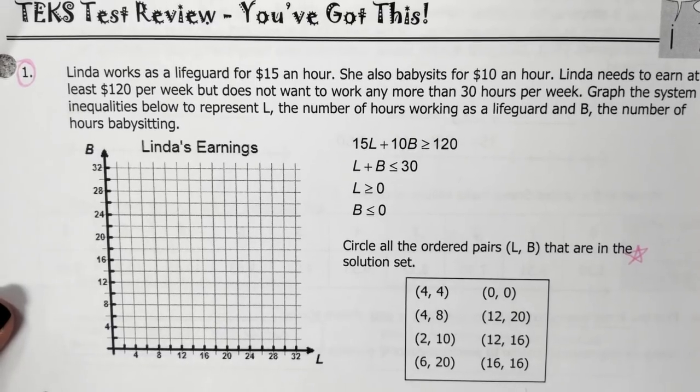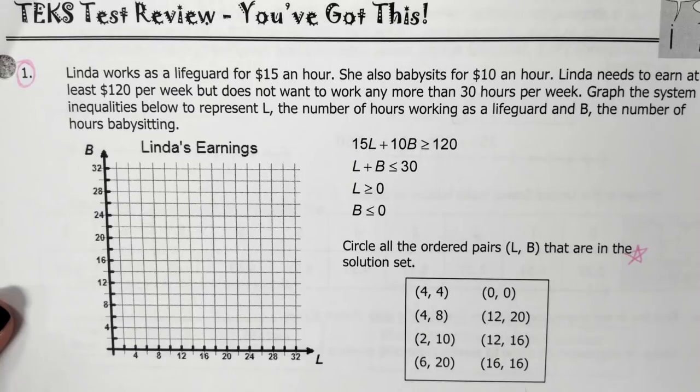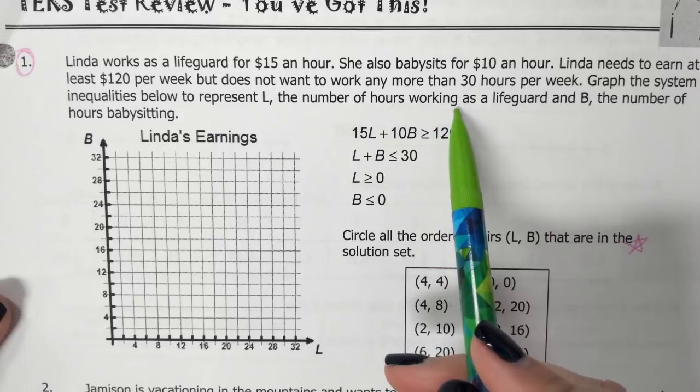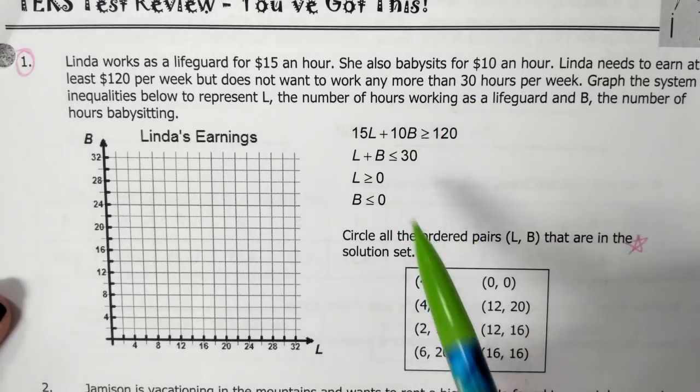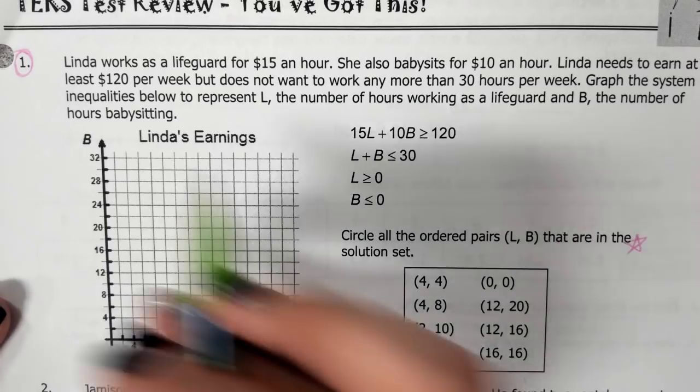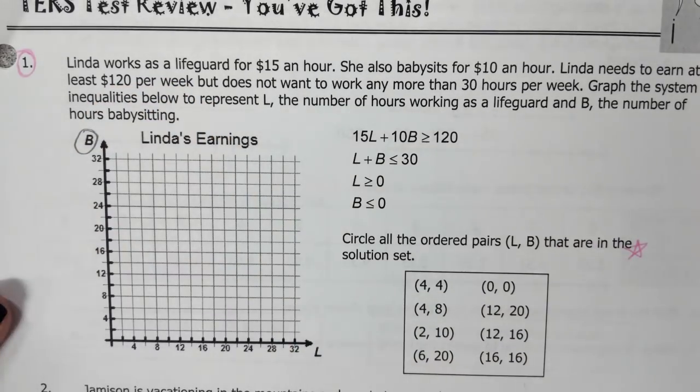Linda needs to earn at least $120 per week, but does not want to work any more than 30 hours per week. Graph the system of inequalities below to represent L, the number of hours working as a lifeguard, and B, the number of hours babysitting. So these are the inequalities that represent what they're telling us up here, and we're wanting to graph each of these. Remember, to graph them, we need to get them in the form of y equals, but in this case, there's no y equals. So let's look at our axis to know which one's going to represent y. Well, that would be the B.